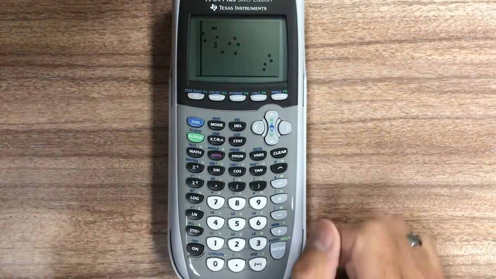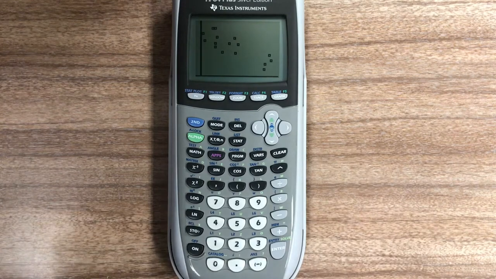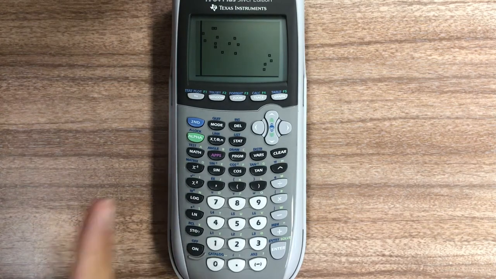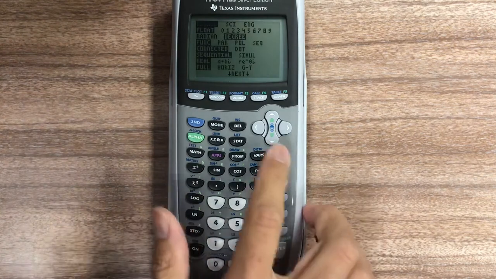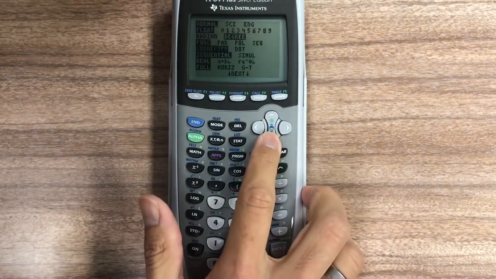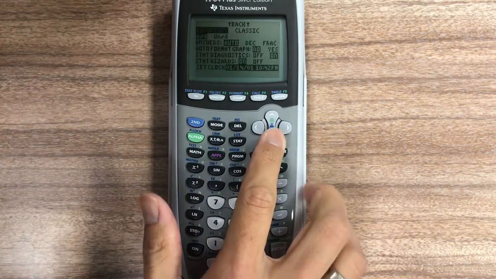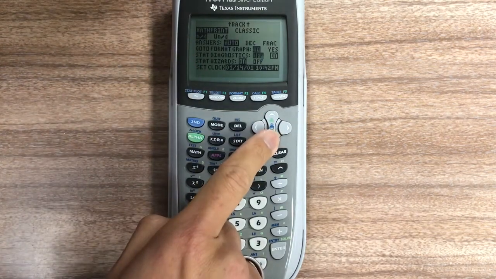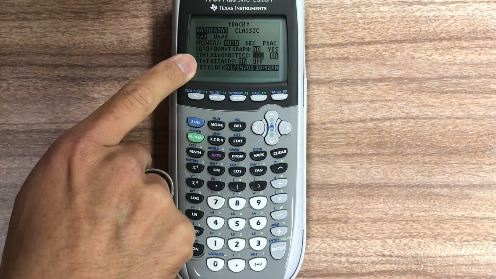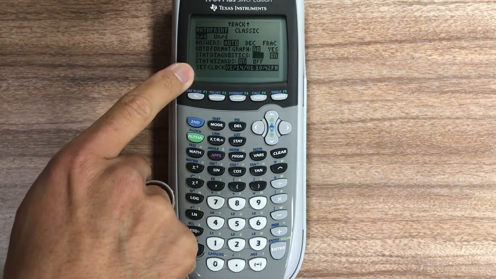But in order to find the correlation coefficient, first of all, you have to make sure that your stat wizards are on. So how do you do that? You're going to go to mode right here, and it's a little bit different on every calculator like I mentioned, but if you go down the list, you will see two stat options: stat diagnostics and stat wizards.